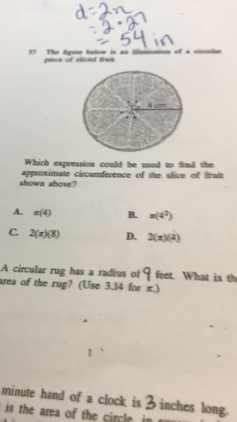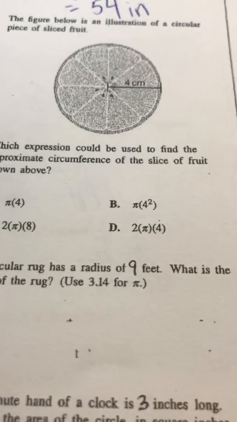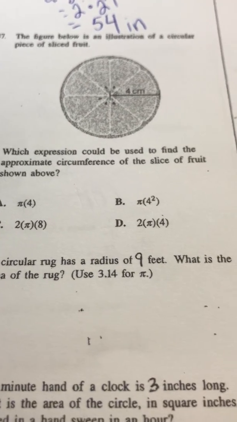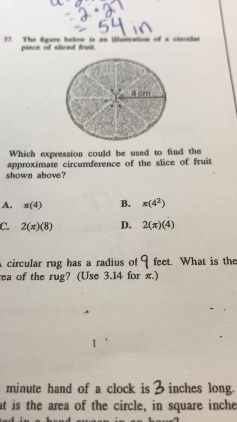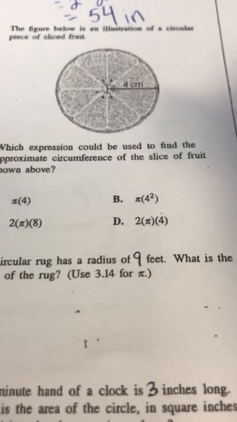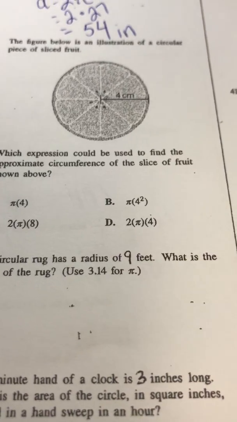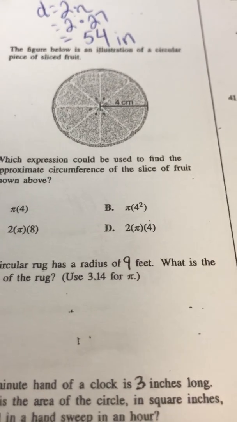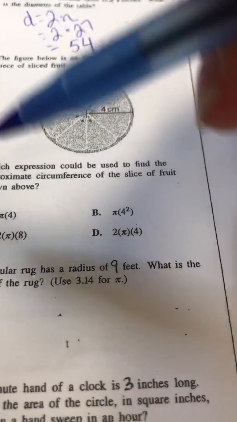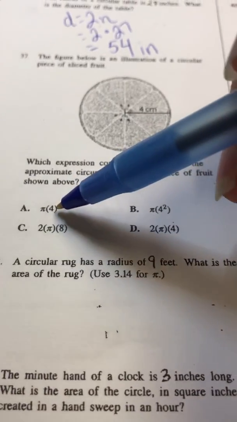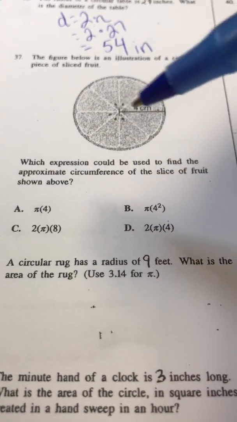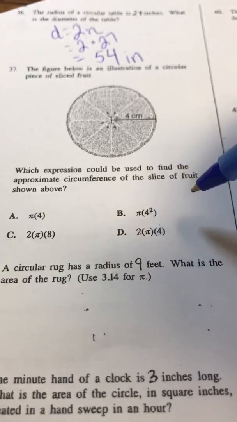Number 37. The figure below is an illustration of a circular piece of sliced fruit. Which expression could be used to find the approximate circumference of the slice of fruit shown above? We know that the circumference is either equal to pi times the diameter or 2 times pi times the radius. If we look at our answer choices, option A has pi times my radius, which was given here as 4 centimeters. But it does not have that twice, so A is incorrect.